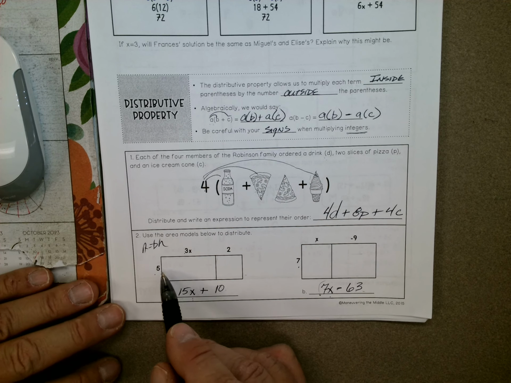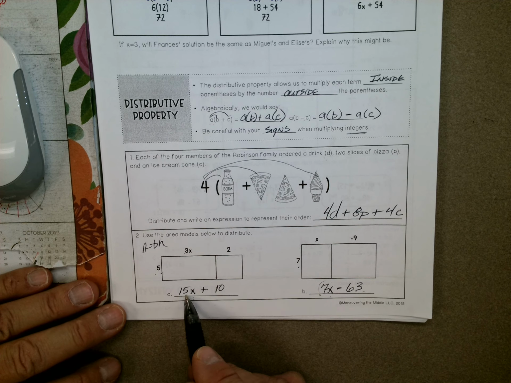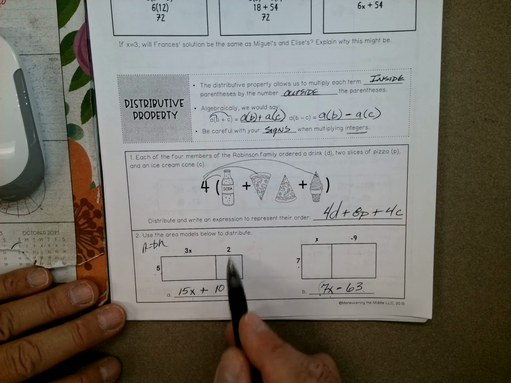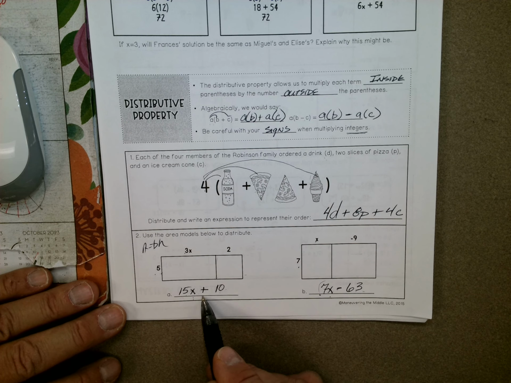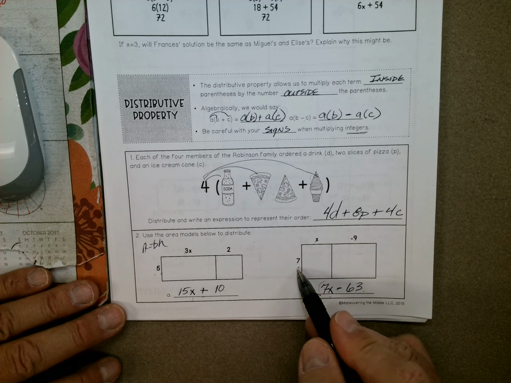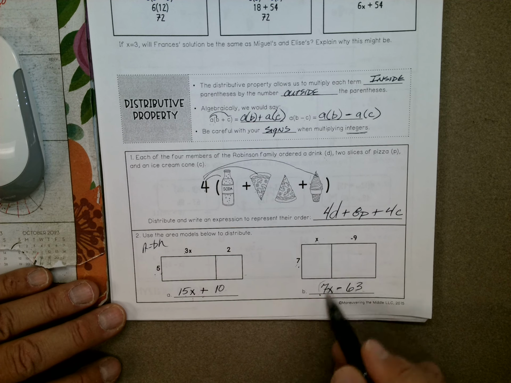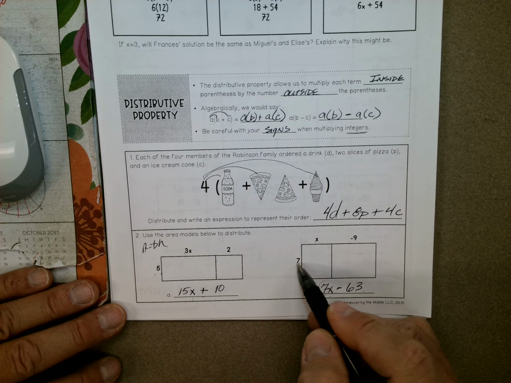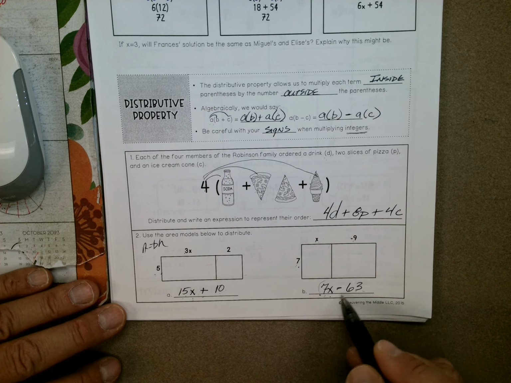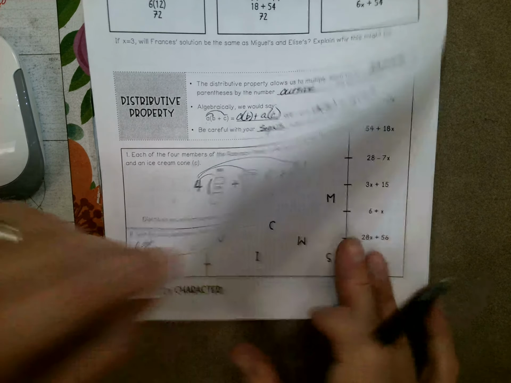But again, let's go back. I took 5 times 3 and got 15x, and 5 times 2 is 10, and I put a plus because it was a positive. Now, over here it was 7 times x, which is 7x, and 7 times 9, which is a negative, that's why it was a minus, is 63. All right, let's flip the page here.